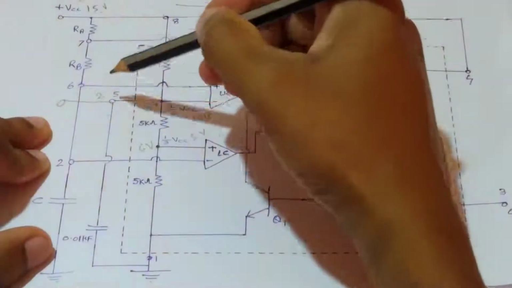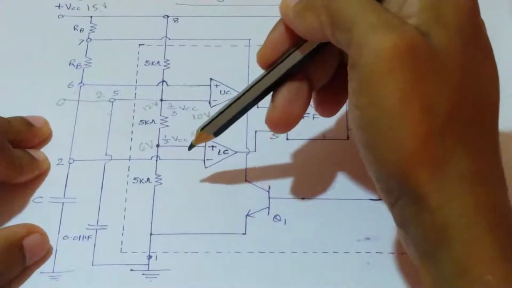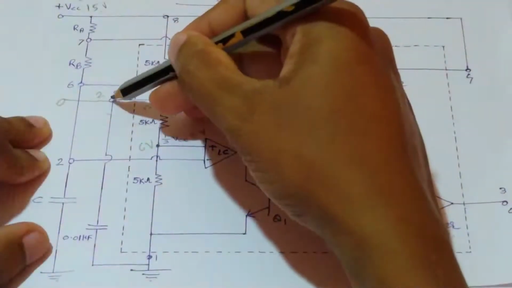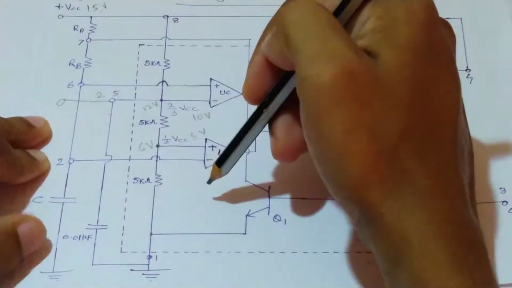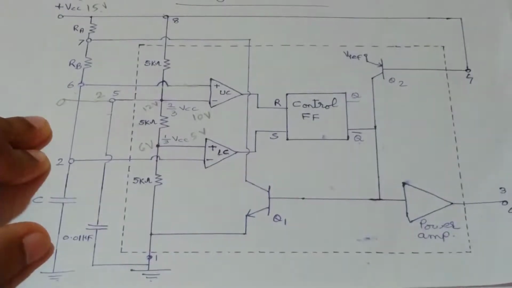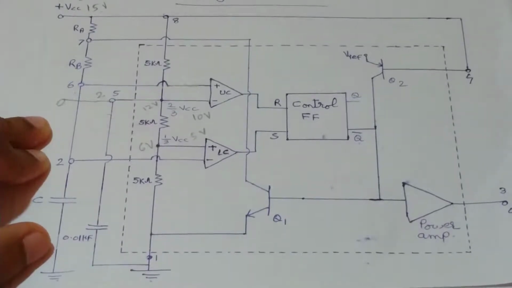And when the voltage at the fifth pin goes on decreasing, the opposite action will occur. So when the voltage at the fifth pin goes on decreasing, the time duration in which the output remains in its high state goes on decreasing, and the time duration in which the output remains in its low state goes on increasing.